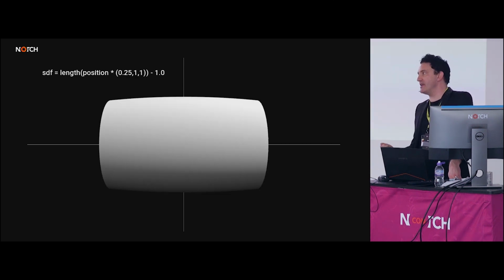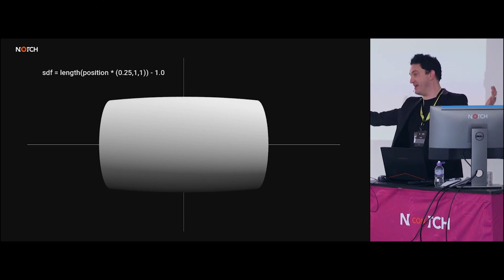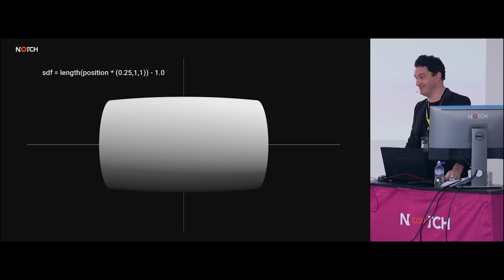So now I want to stretch the sphere. I want to make the sphere 4 times wider. So how do I make the sphere 4 times wider? I make the space 4 times narrower by multiplying the space by 0.25. So I've shrunk space, and by compressing space, it gives the appearance of the sphere being bigger, right? Okay, so far transform's not particularly interesting.